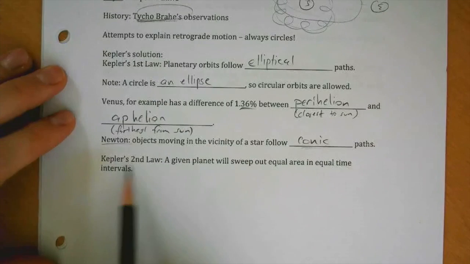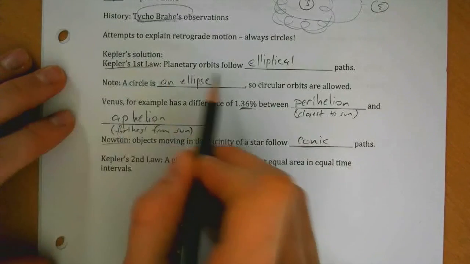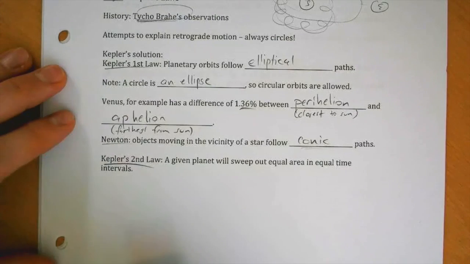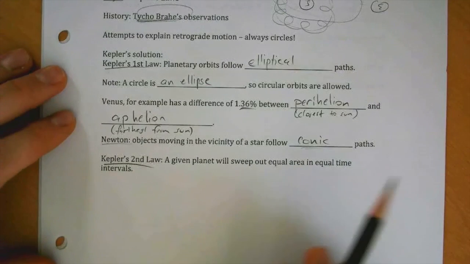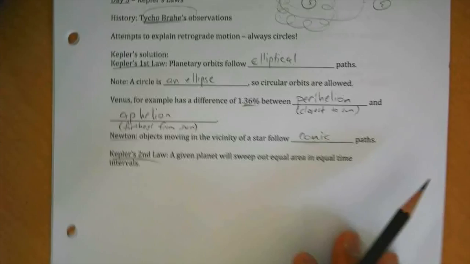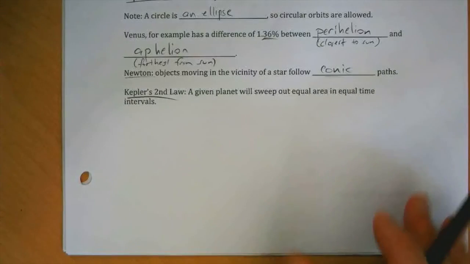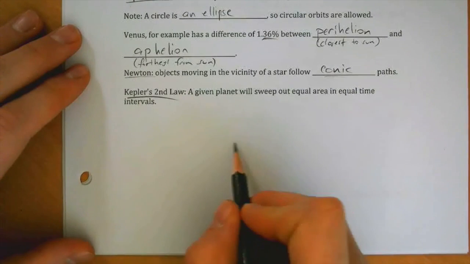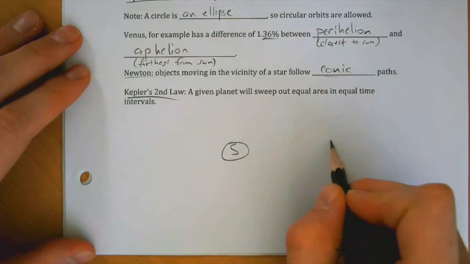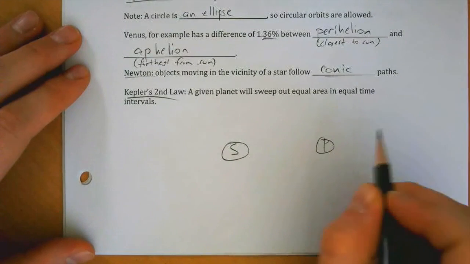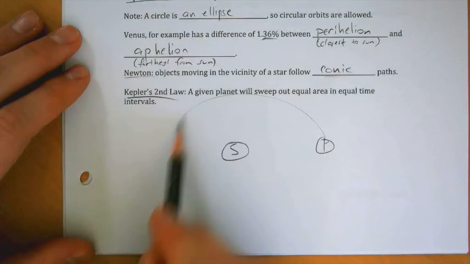That's Kepler's first law: orbits are ellipses. Kepler's second law: a given planet will sweep out equal areas in equal time intervals. This is difficult to understand without looking at a diagram. So if we've got the Sun right here and we've got a planet, whatever planet this is, and it's got its path around the Sun.